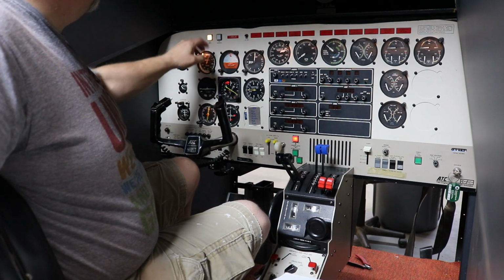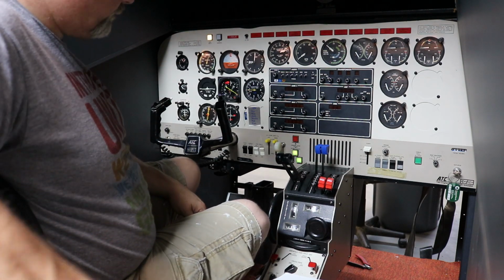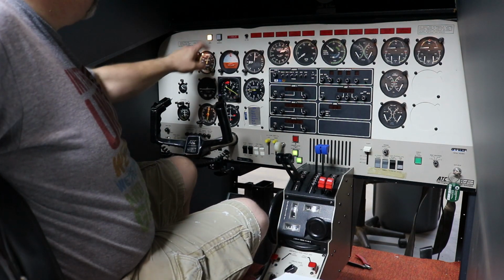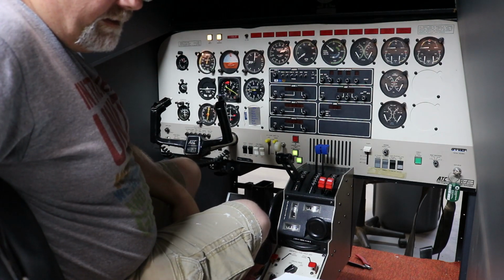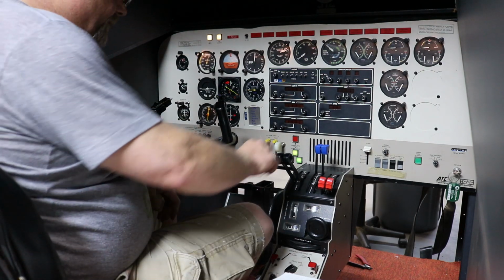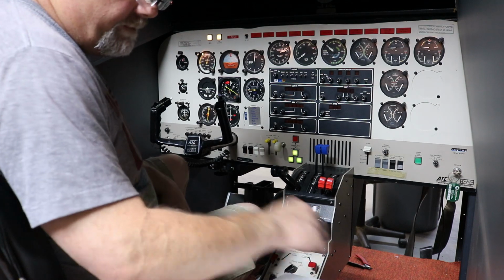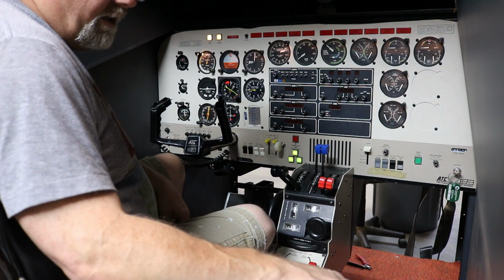Seatbelt sign is on. No smoking sign is on. And there we go. So, now we're going to do the panel tests.